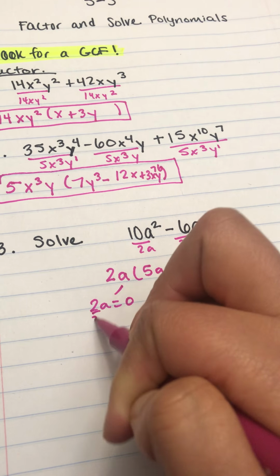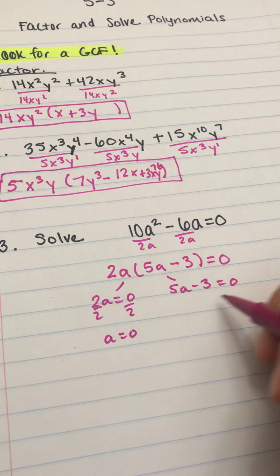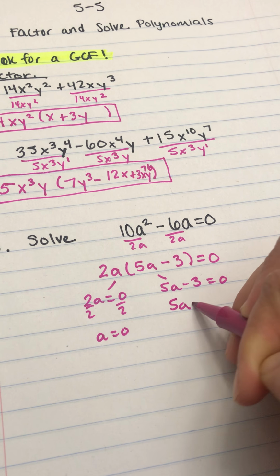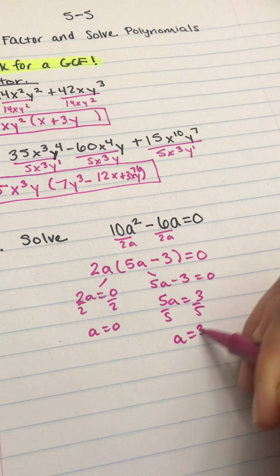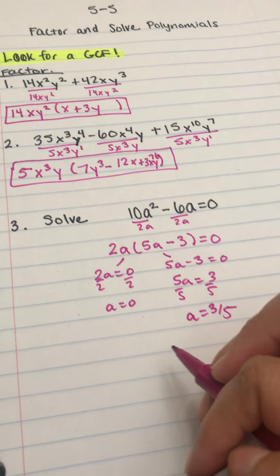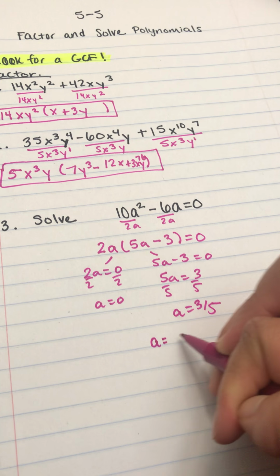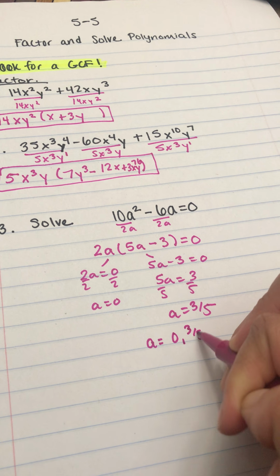So here, if you divide by 2, a equals 0. Here we get 5a equals 3, and then you could divide by 5. So a equals 3/5. So our solutions are a equals 0 and 3/5.